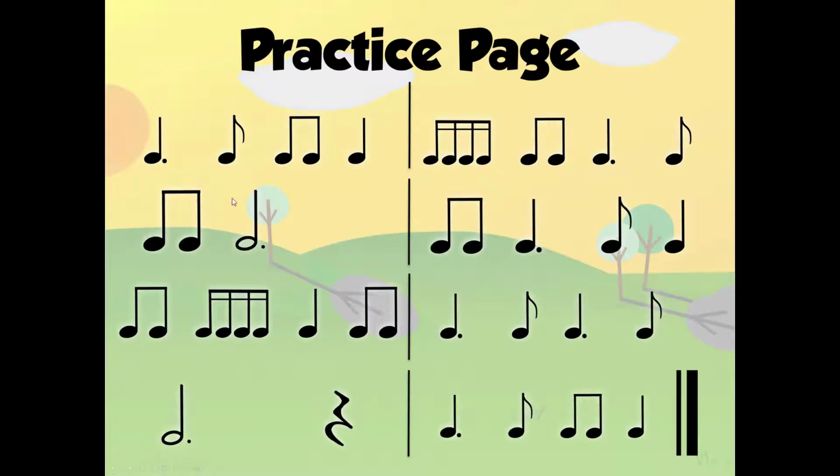tika-tika-ti-ti-tam, ti-ti-ti-ta, ti-ti-tam, ti-ta, ti-ti-tika-tika-ta, ti-ti-tam, ti-tam, ti-ta, sh, tam, ti-ti-ti-ta. Let's try it one more time together.